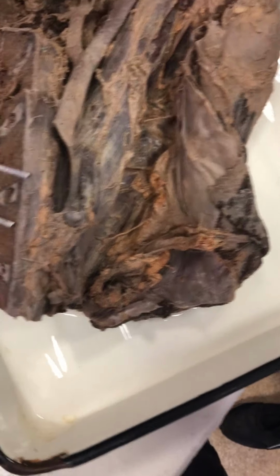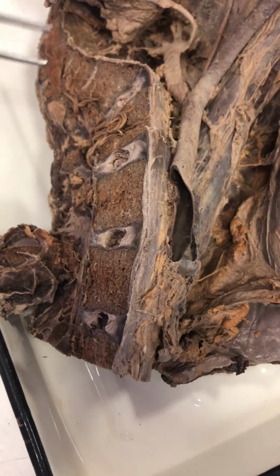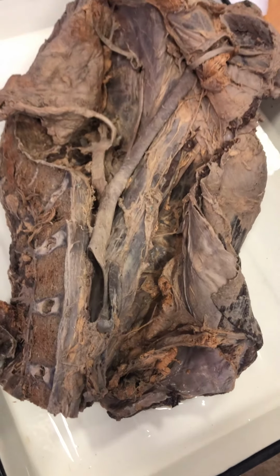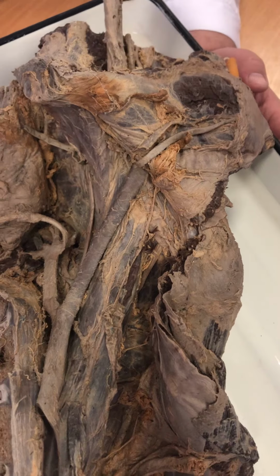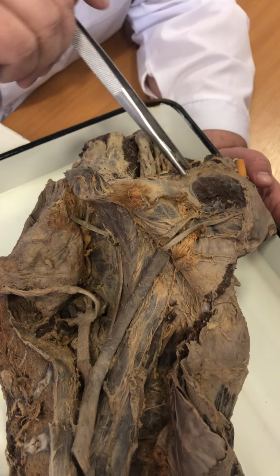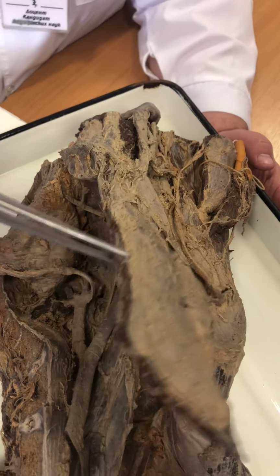What is it? That is vertebral column. Here it is sacrum. That is iliac bone. Here it is thigh. And that is testis. Here it is inguinal canal. That is abdominal wall, anterior abdominal wall.